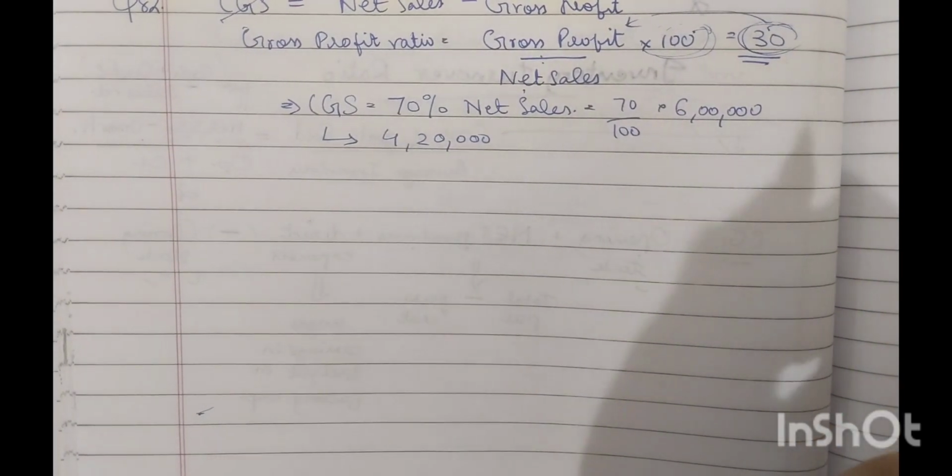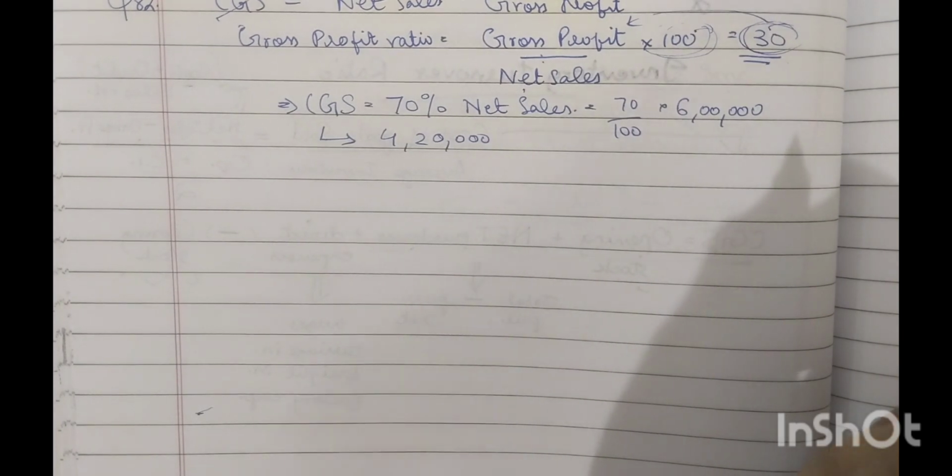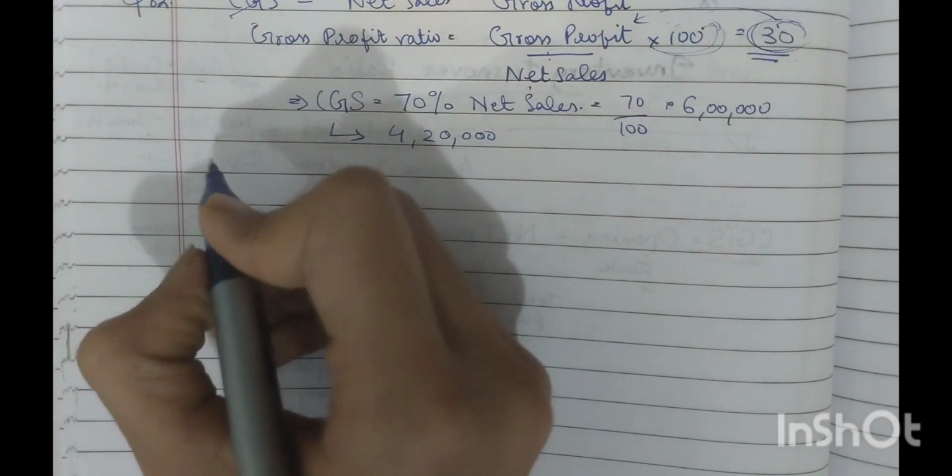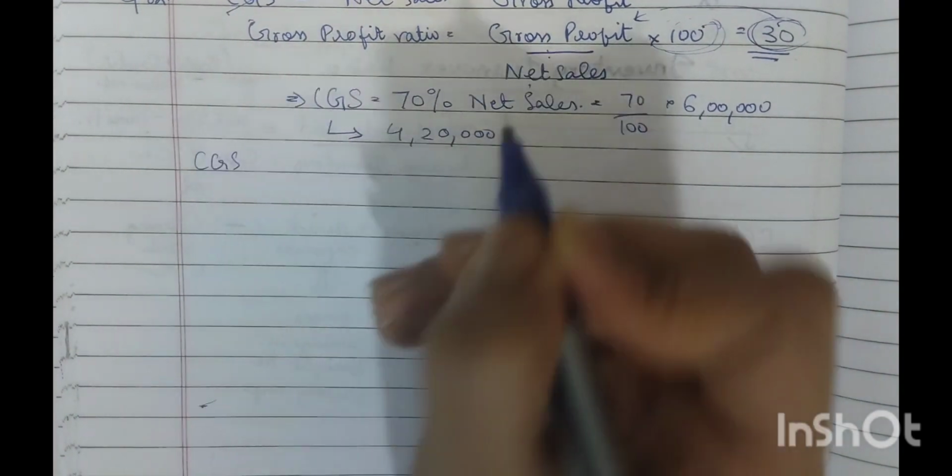Next, opening inventory is given, 50,000, and we need our closing stock again. So let's just recollect the formula.